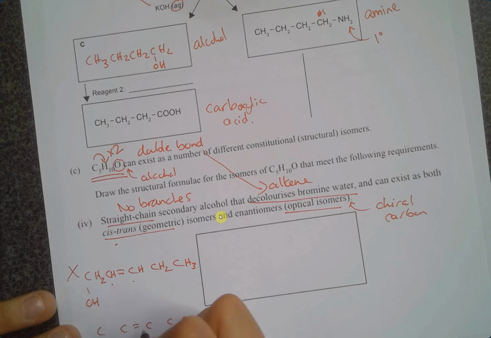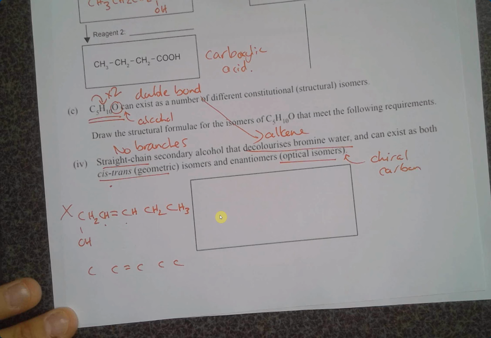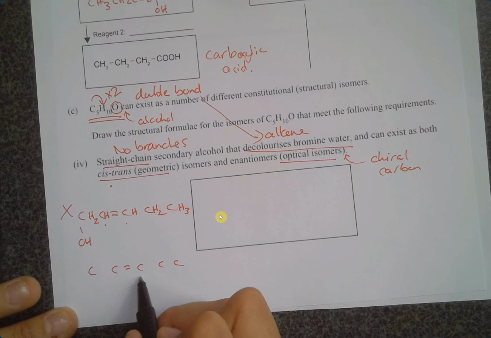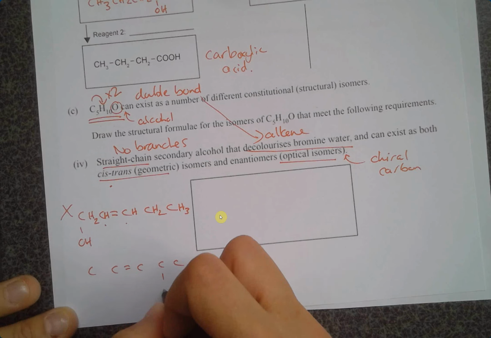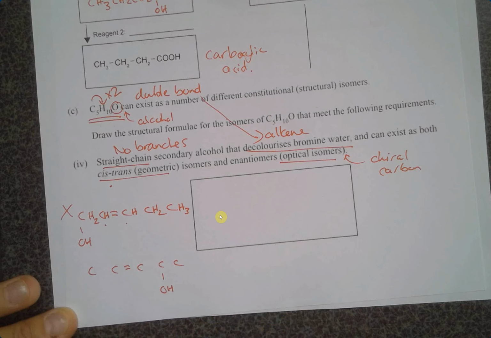So let's draw that initial structure before. The alcohol cannot be on carbon 2 or 3. Same issue, I won't have any optical isomers. The carbons with the double bonds obviously can't be a chiral carbon, because we need 4 things attached to it, and the double bond prevents 4 different things being attached. So I can rule out these 2. I've already ruled out carbon 1 for the same reason, so I know it must be on that carbon there.